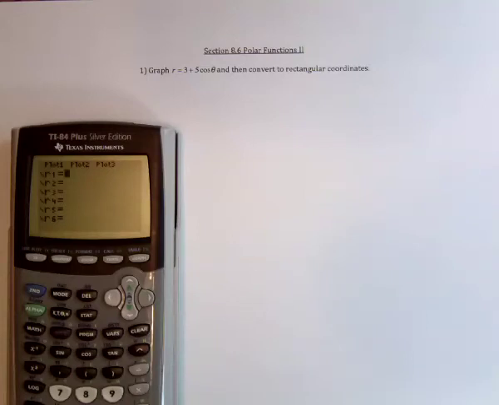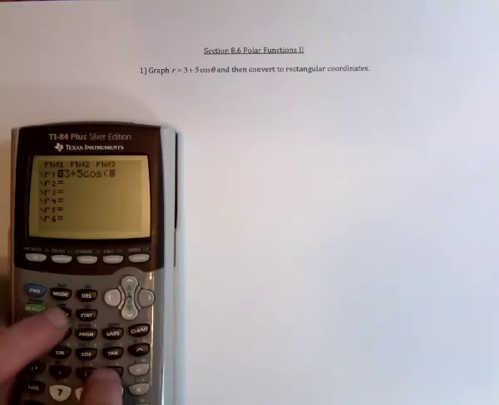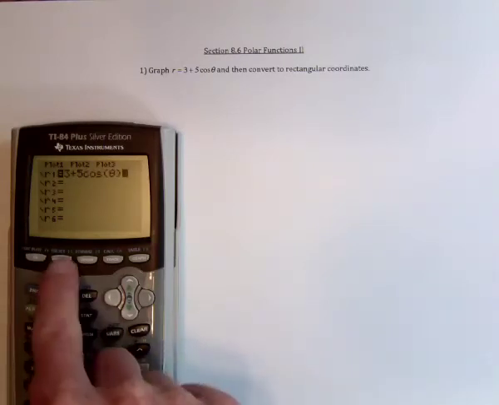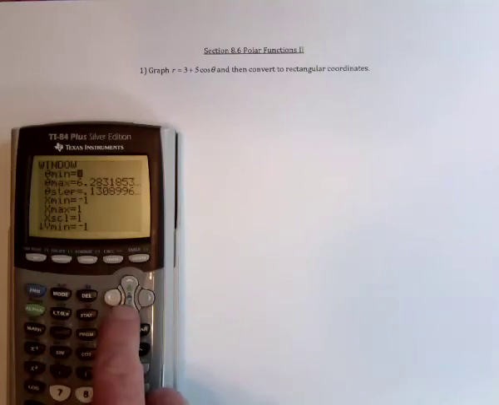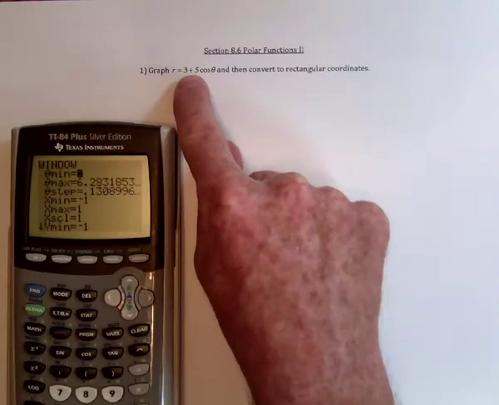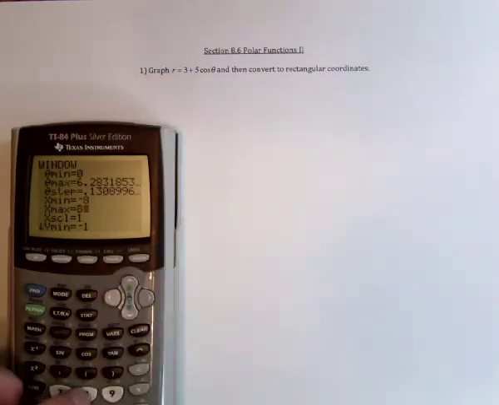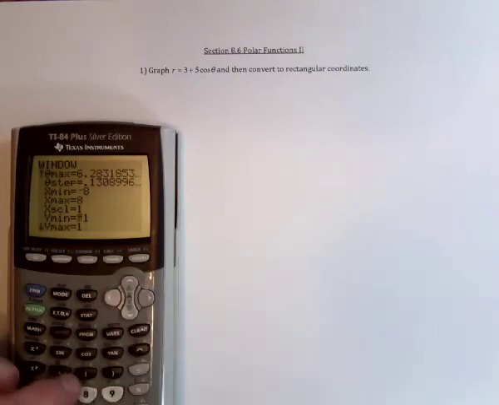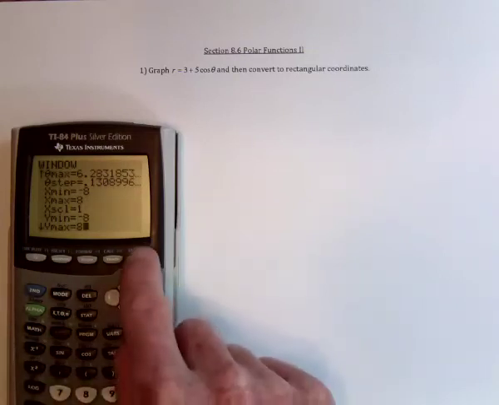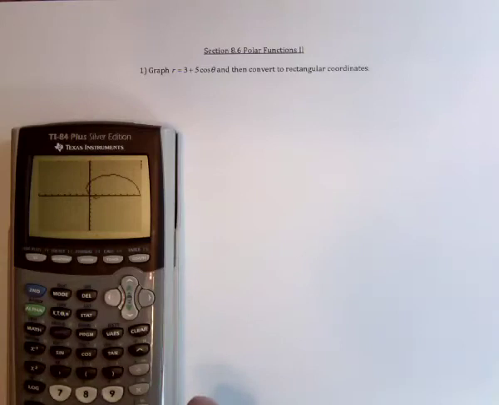We'll take a look at the graph of this polar function, 3 plus 5 cosine of theta. The window from 0 to 2 pi for theta, the biggest that this can get is 8. So we should have the x's and y's set to 8's, positive and negative. And then take a look at the graph.